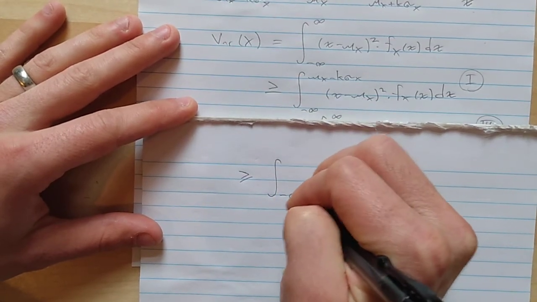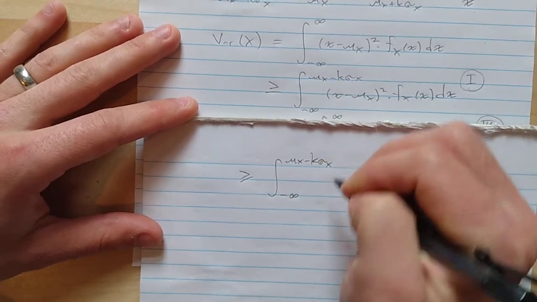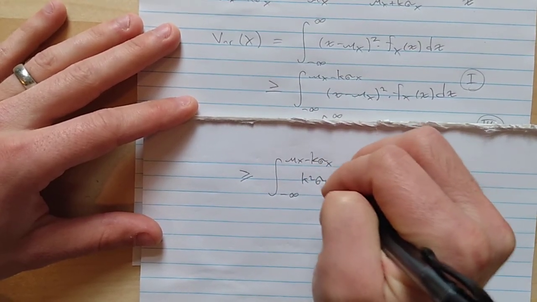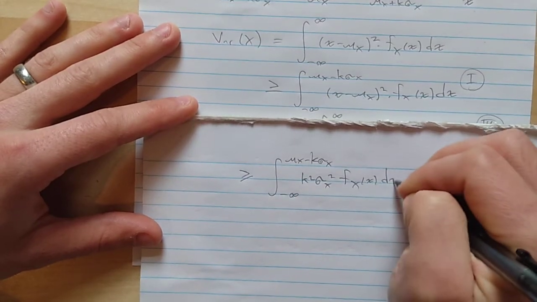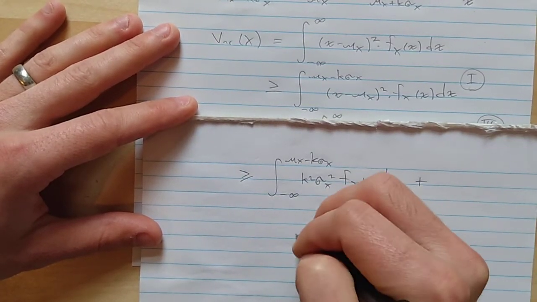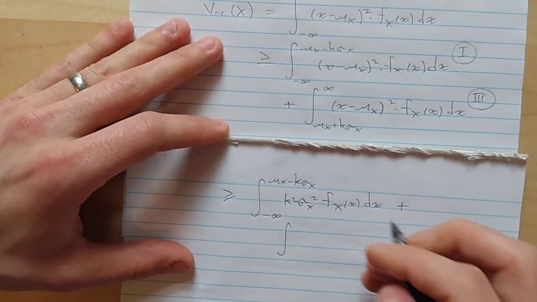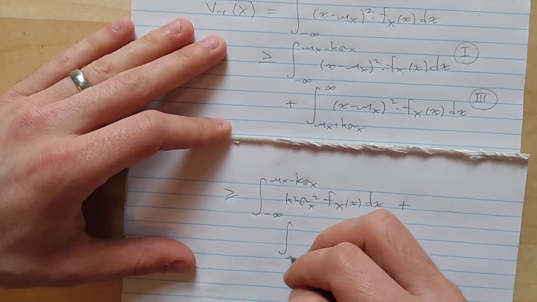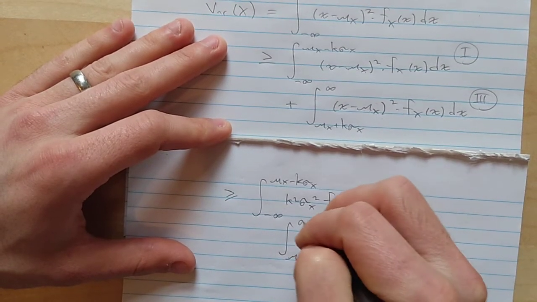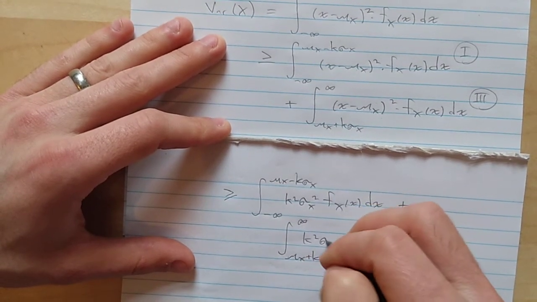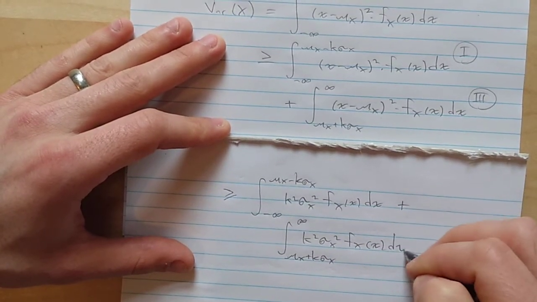So minus infinity to mu x minus k sigma x, k squared sigma x squared, f x of little x dx, plus the same thing for the second integral, which goes from mu x plus k sigma x up to infinity, k squared sigma x squared, f x little x.